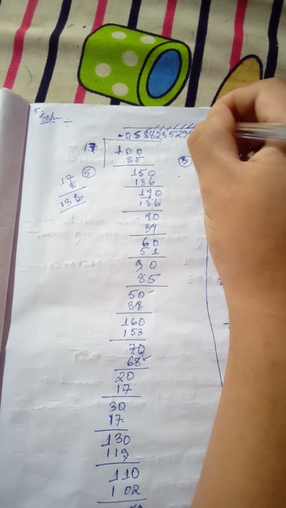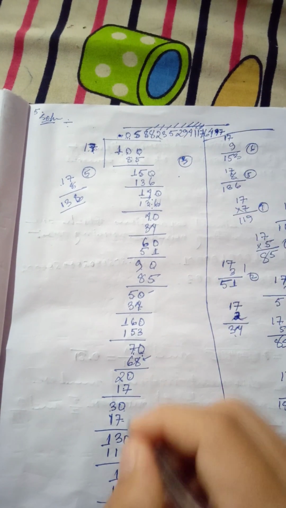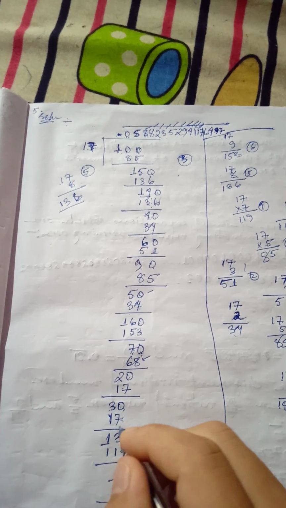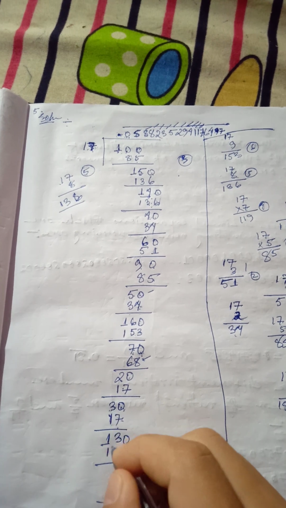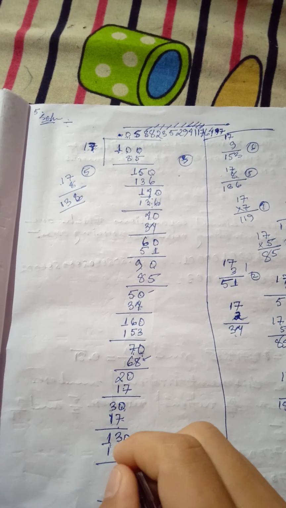17 times 70. 17 times 1. Okay, will give you how much? 17. 30 minus 17 will be how much? 10 minus 7 will be 3. And 2 minus what will be? 1. Okay, that means 13.